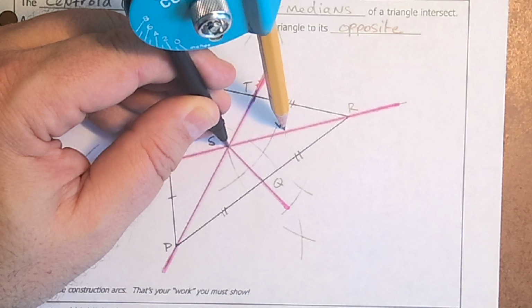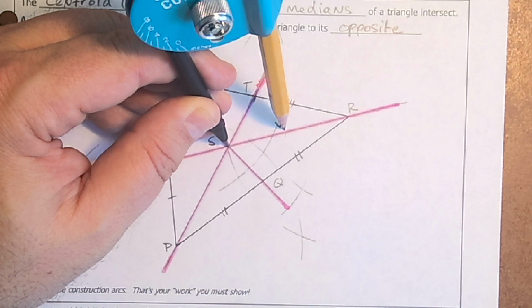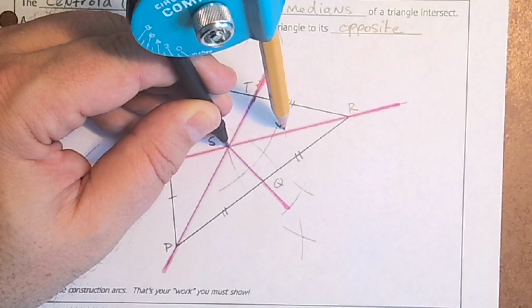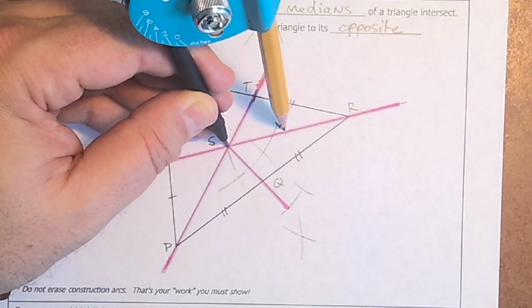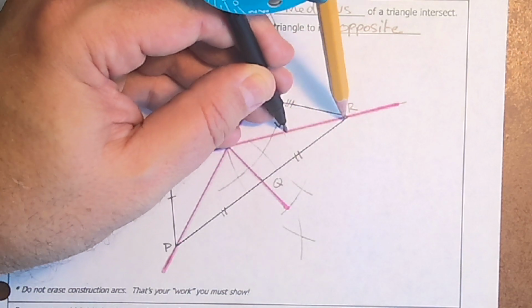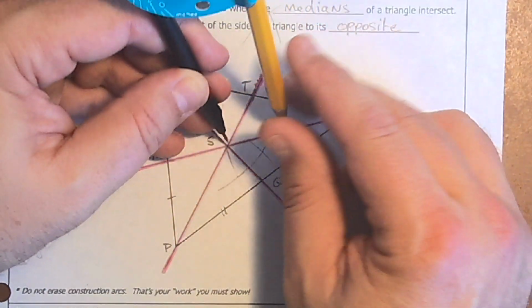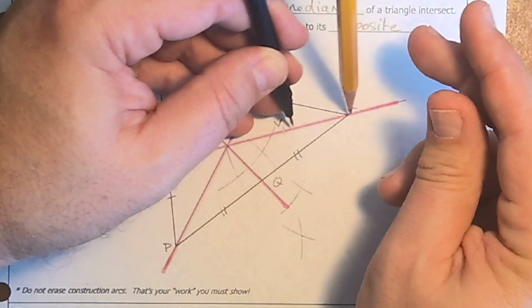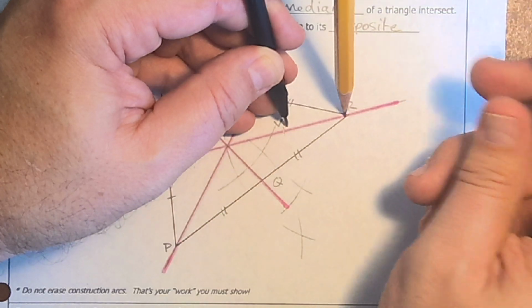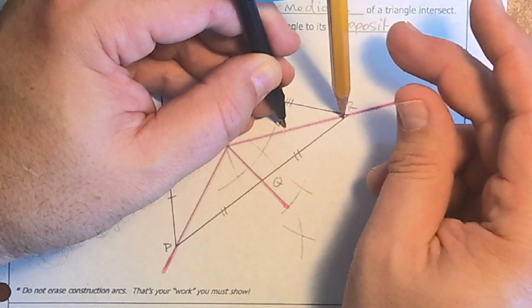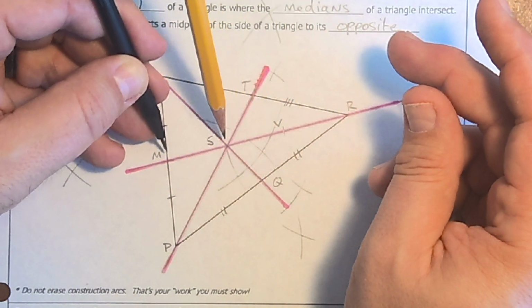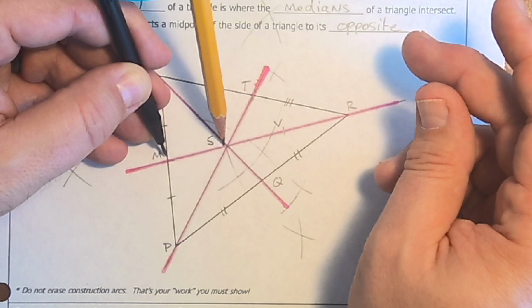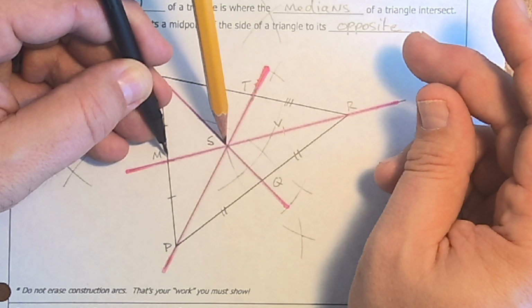Now, let's check and make sure from S to V is the same as from V to R. Mine's a little bit off here. Mine's a little bit off too. And what you'll notice is it's the same as from the other side here, S to M.